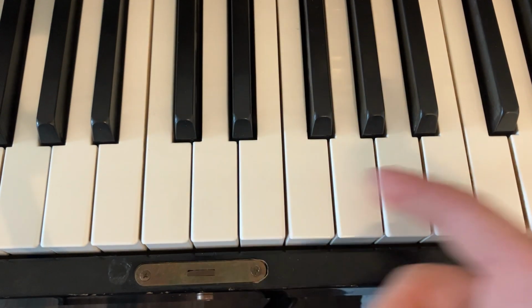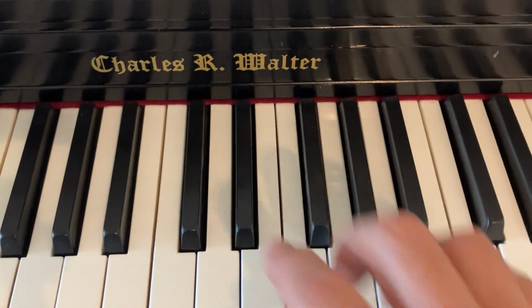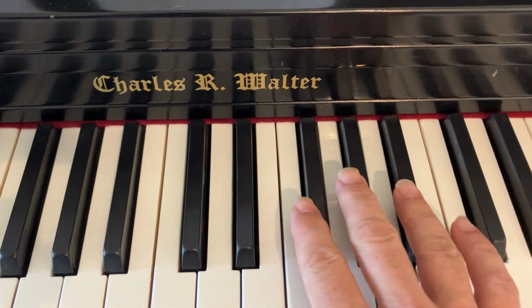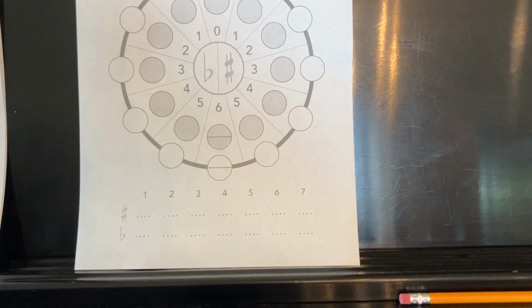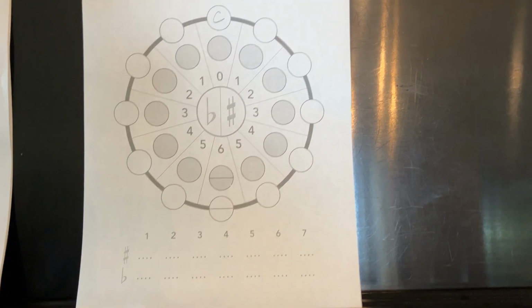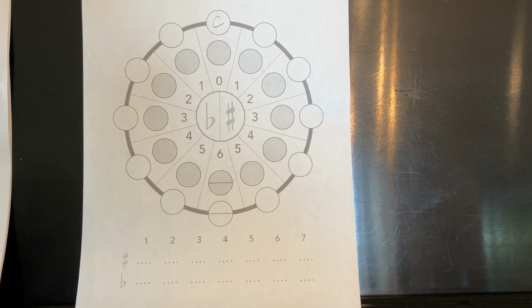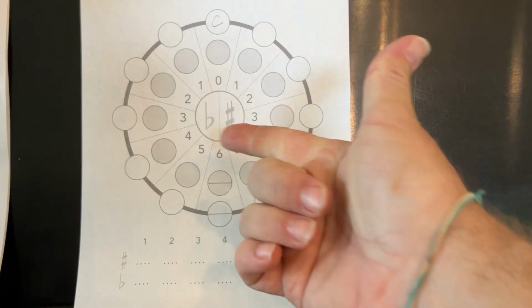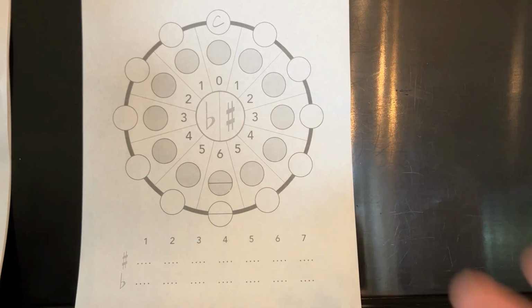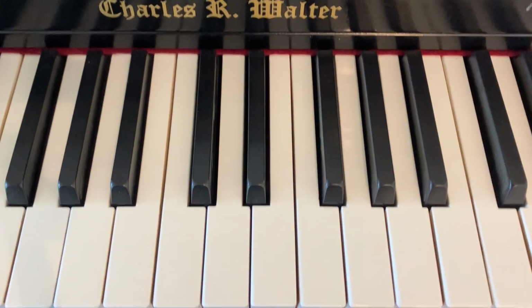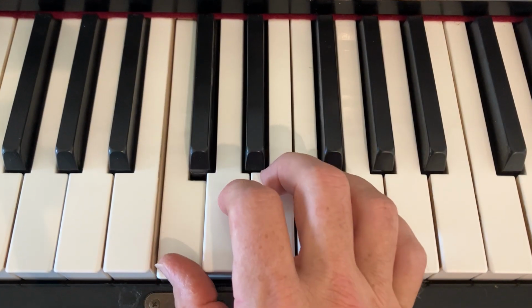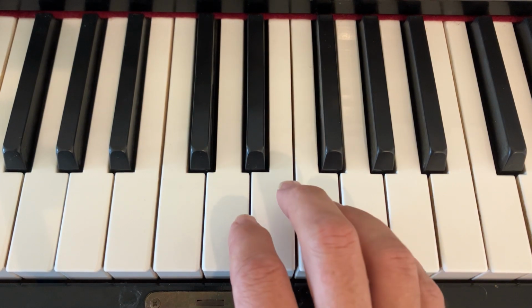You notice I'm not playing any black notes, it's all white keys. The black keys are my sharps and flats, and the key of C has none. Again, if we count up a fifth, C, D, E, F, G.